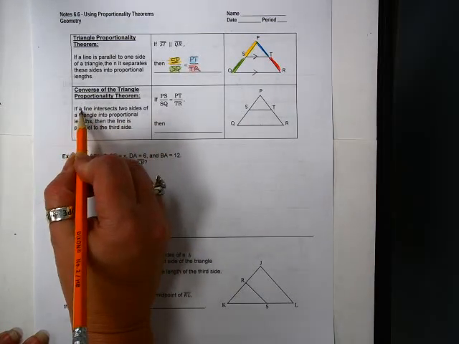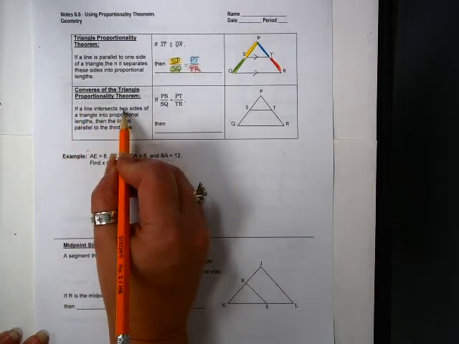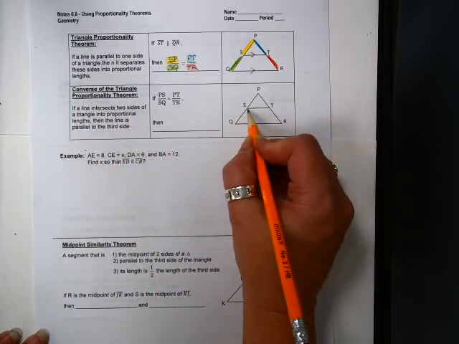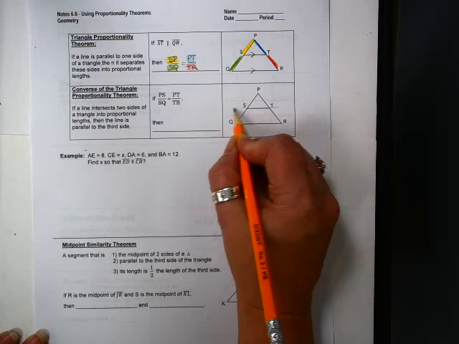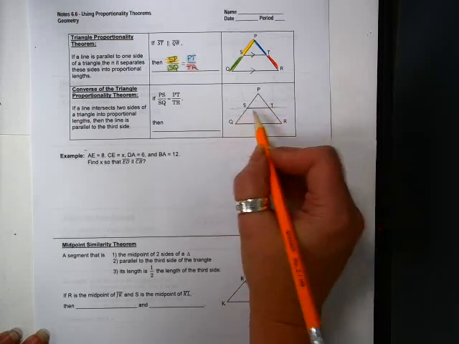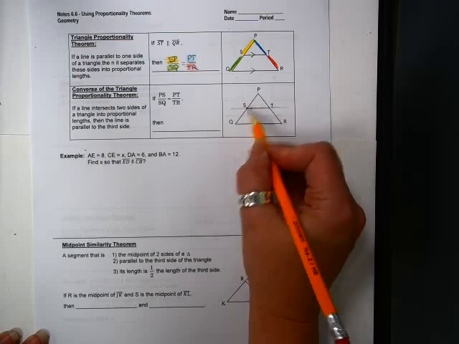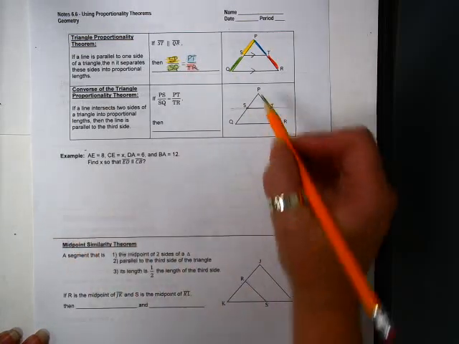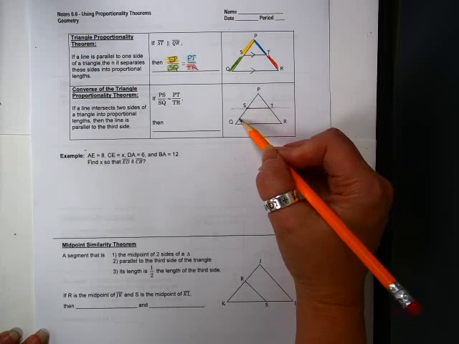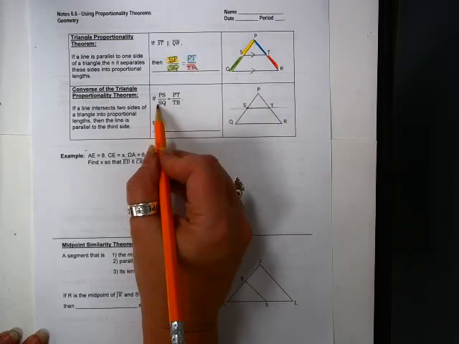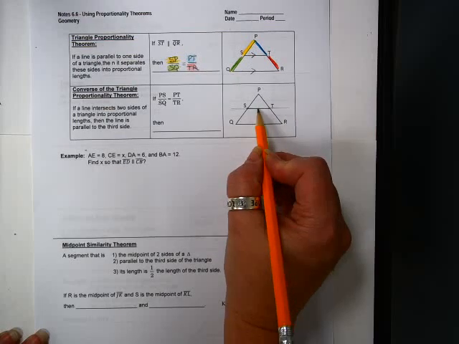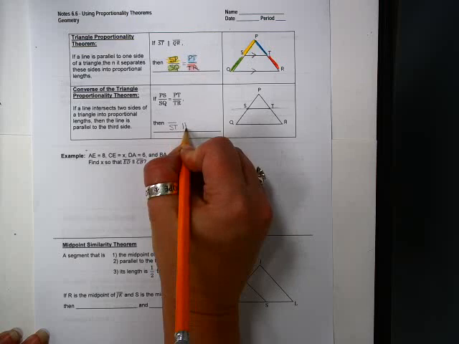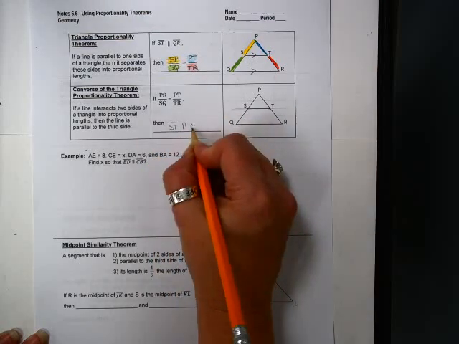So here, if a line intersects two sides of a triangle into proportional lengths, if this line intersects this side and this side in such a way that I have this proportion, then I know that ST is going to be parallel to QR.